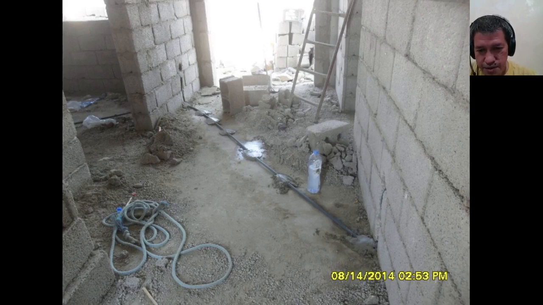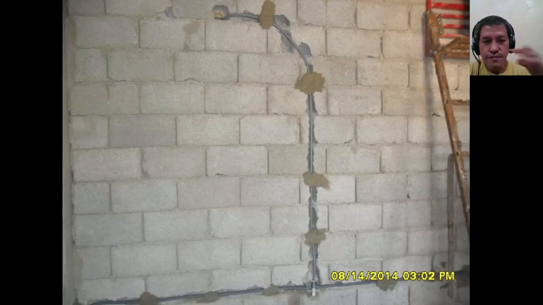In my next picture, I would like to make an example of how it is from the plan, and this one is the actual installation.